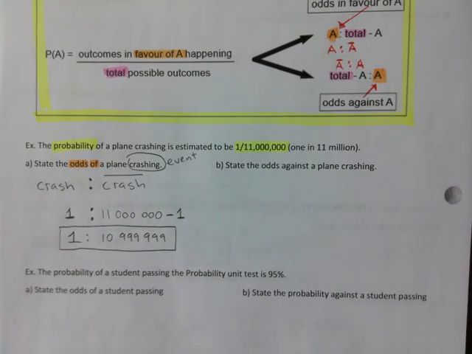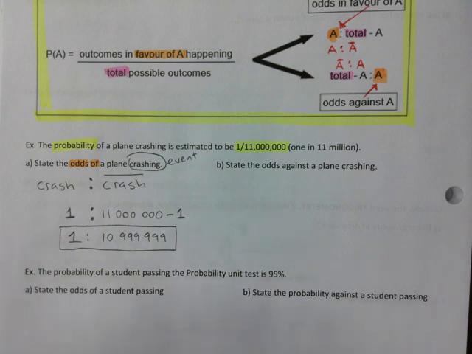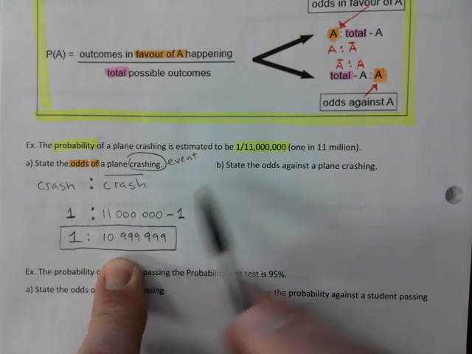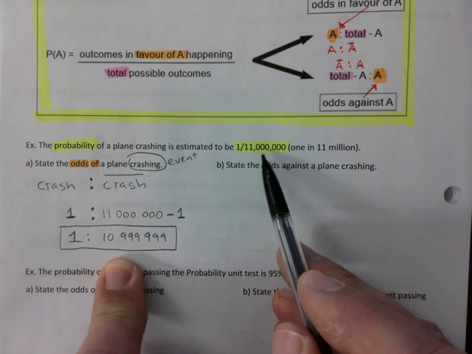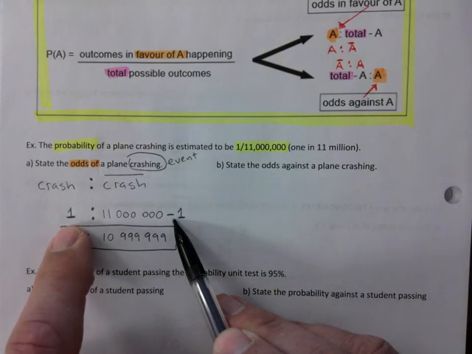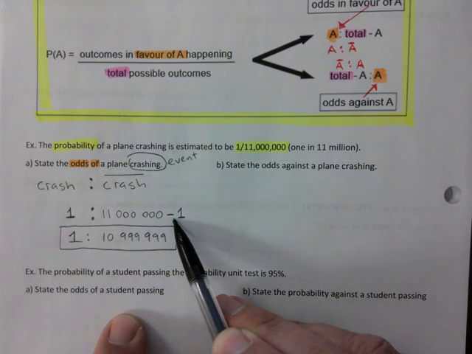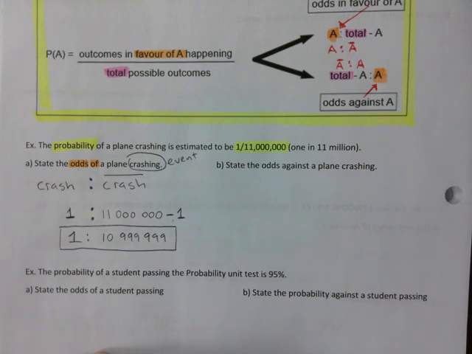These are the odds. Okay. So you took the total from the probability and you subtracted what you put down in the first place. So it's very important for you to do that.